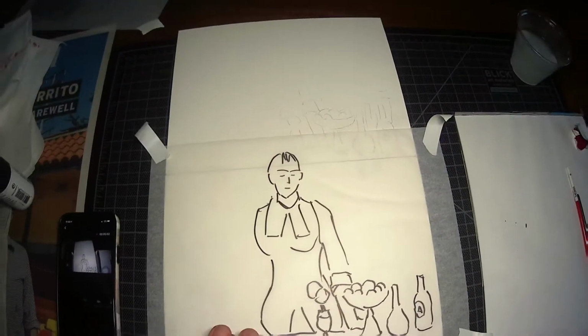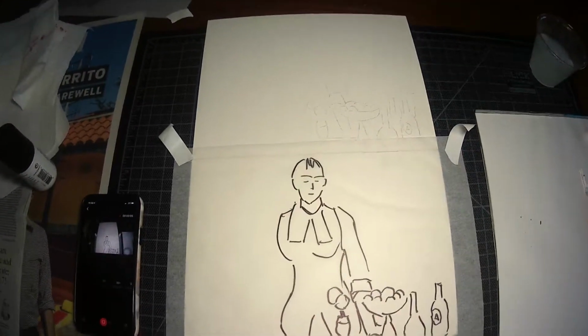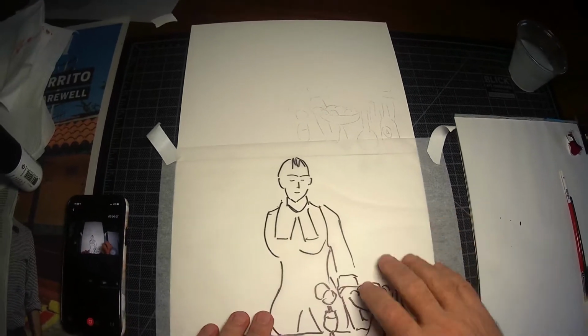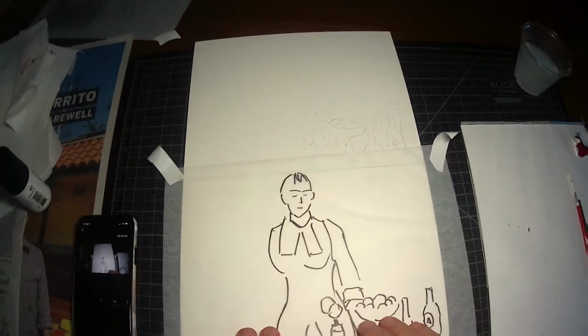Okay, so the next step is the graphite transfer. And here is the little Sharpie drawing I just made off the screen.